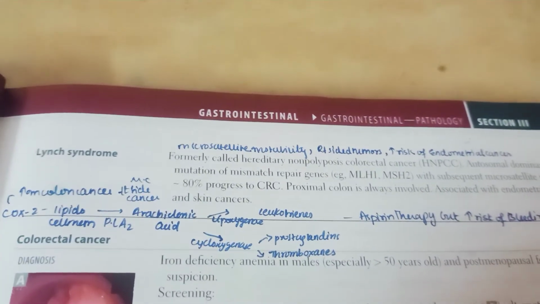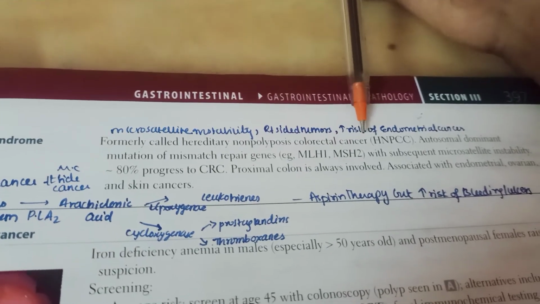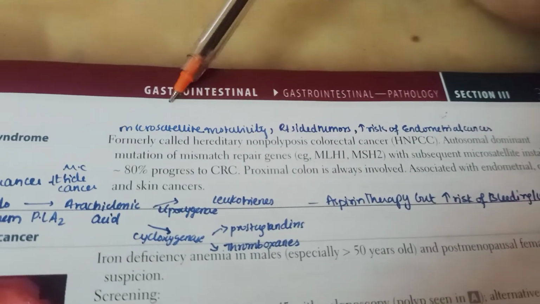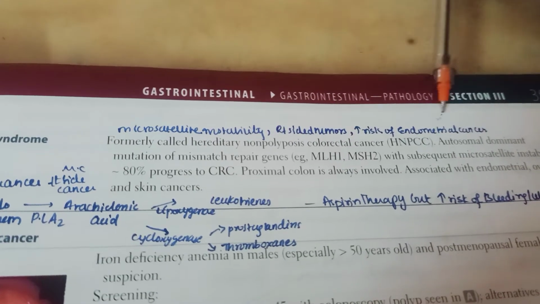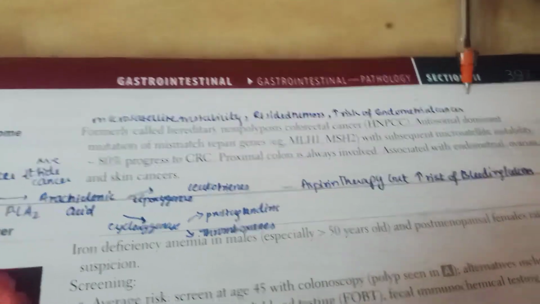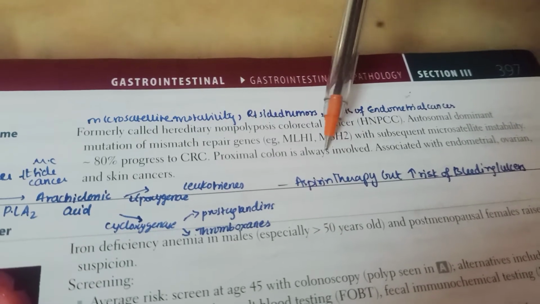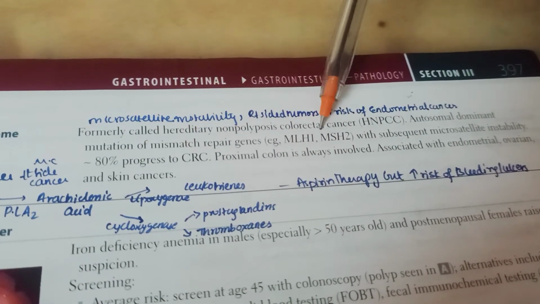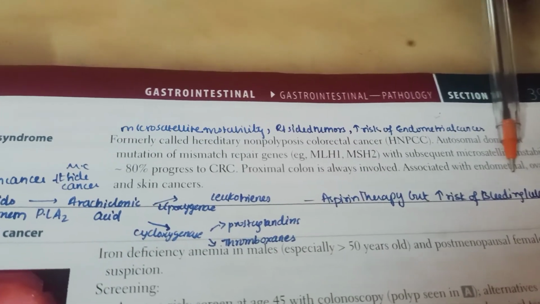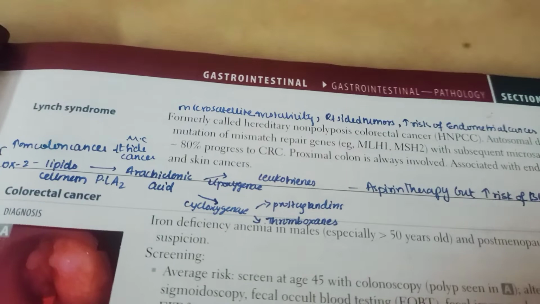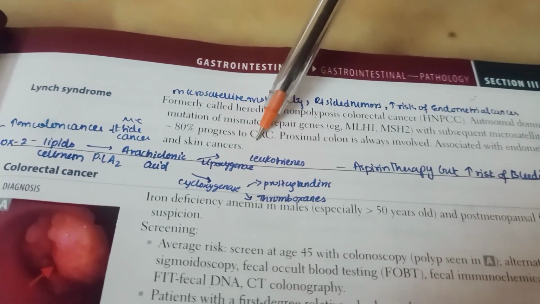Next, coming to Lynch syndrome, actually it's called hereditary non-polyposis colorectal cancer, that is HNPCC. Actually here also there's microsatellite instability, there are right-sided tumors. There's also increased risk of endometrial cancer, ovarian and skin cancer. Actually there is a mismatch repair mutation of MLH1, MSH2, so that is leading to microsatellite instability in this syndrome, and this also has a chance to go into colorectal carcinoma.